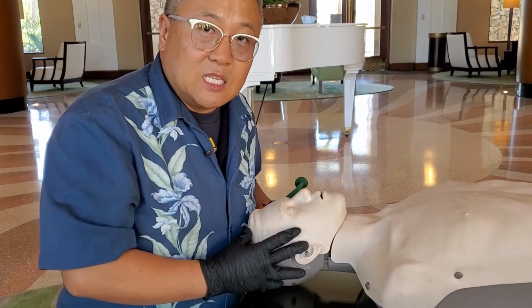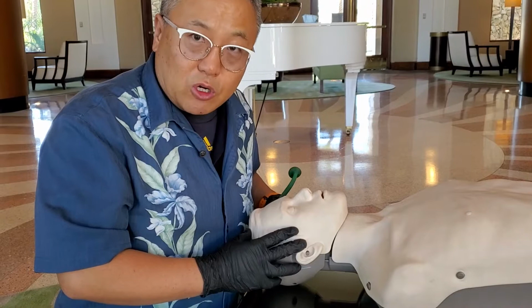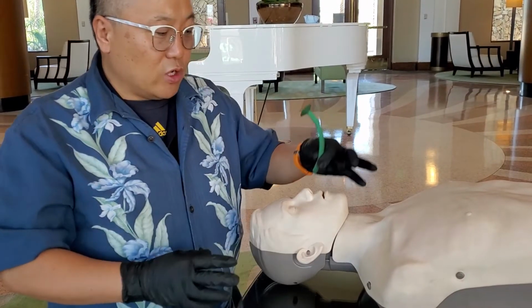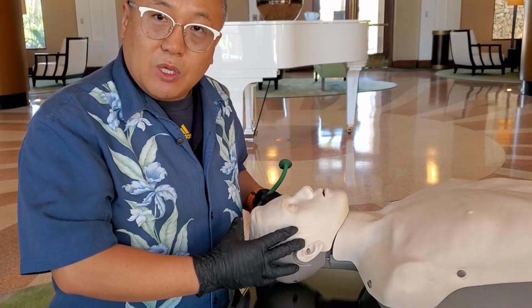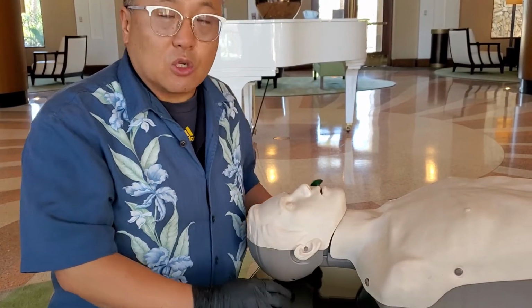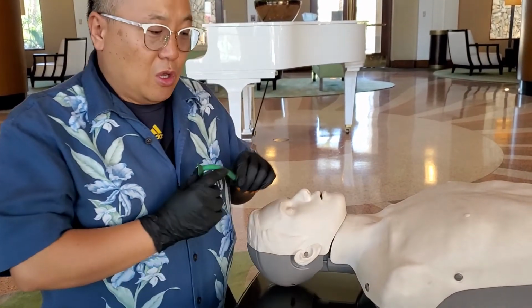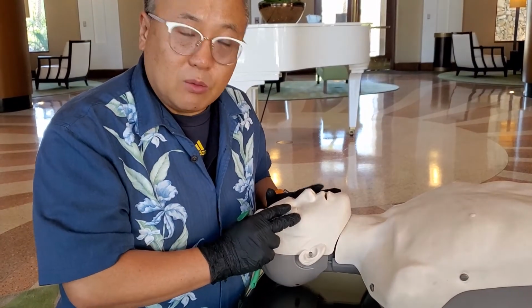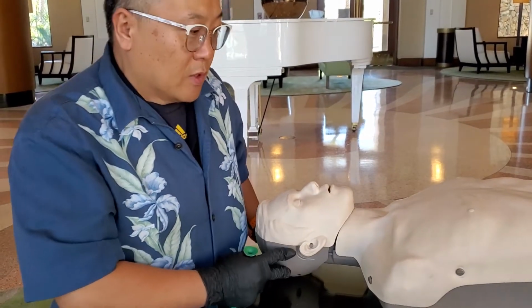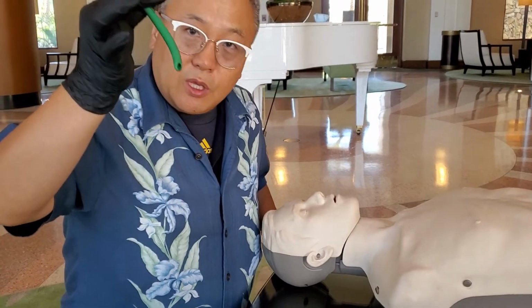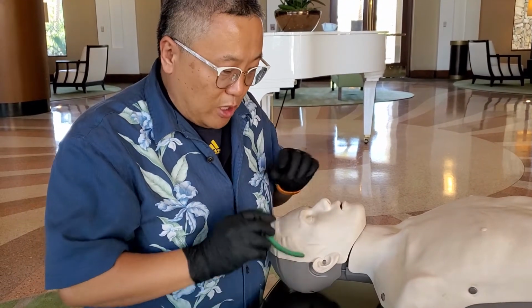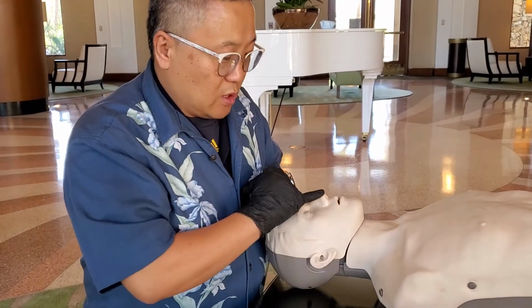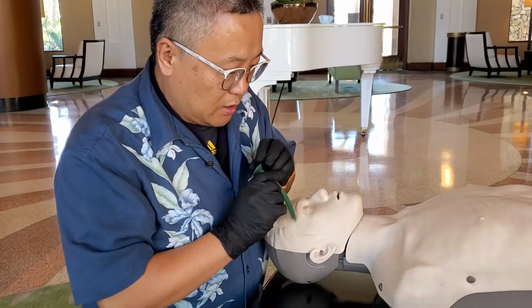You call it ICP, intracranial pressure. So we are increasing the ICP, intracranial pressure, so it can cause a lot of problems. So the contraindication is two things: no facial trauma and no head injury, okay? So when you use the NPA, it's the same thing. You measure from the earlobe to the tip of the nose, okay?